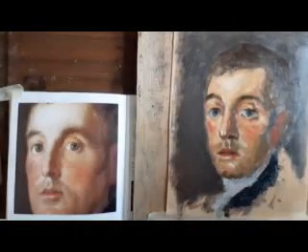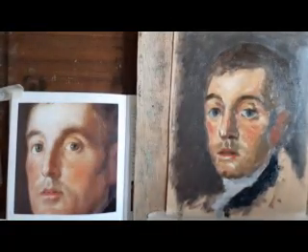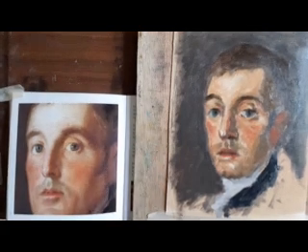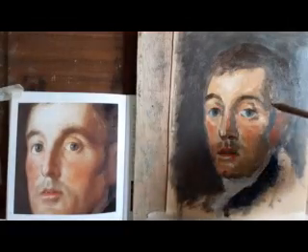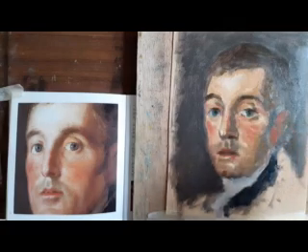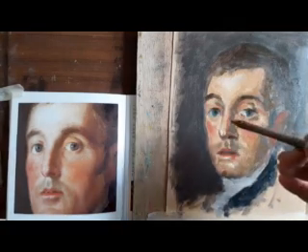And then the other thing I want to do is a little bit of light in the eyes. So firstly the whites of the eyes. I think the lower part here, that's very bright.